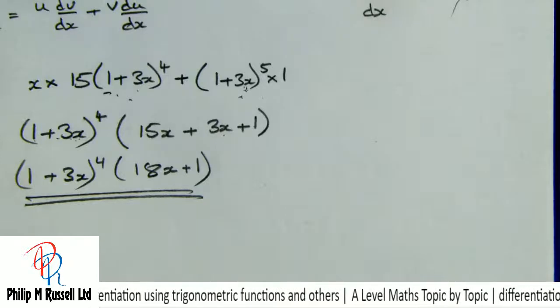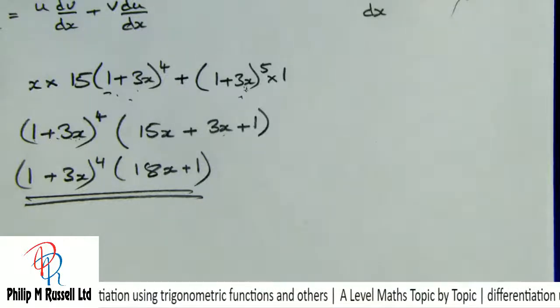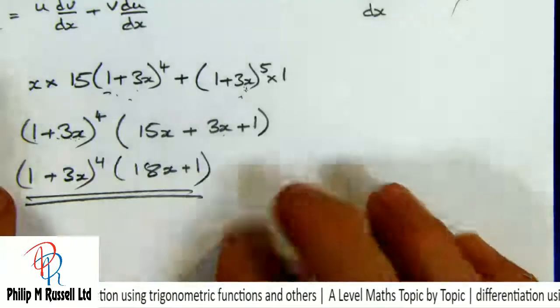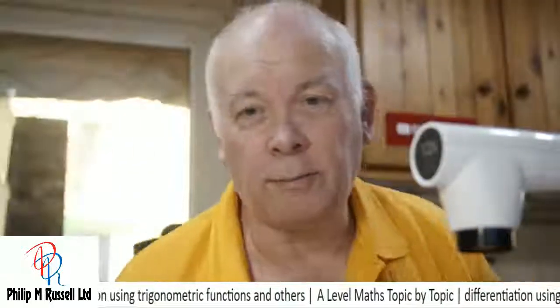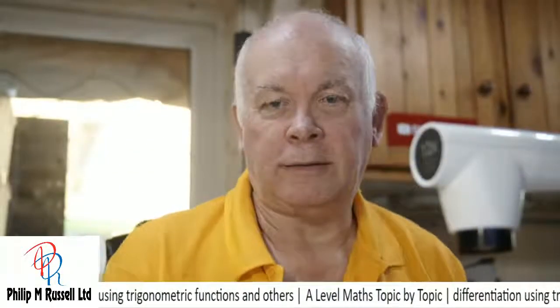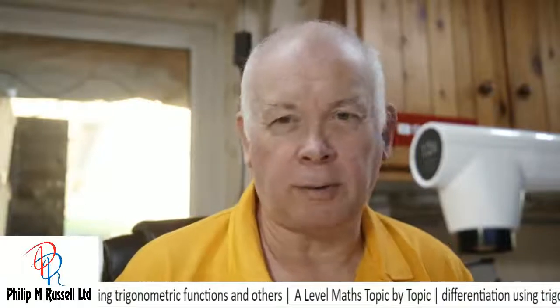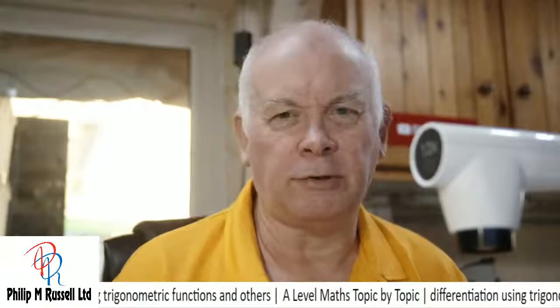I'm going to give up at this point. I won't do the quotient rule today. I'm not going to have time to do that. So next time I'll start with the quotient rule. They do take quite a long time, and I'll have a look perhaps at some more difficult differentiation.